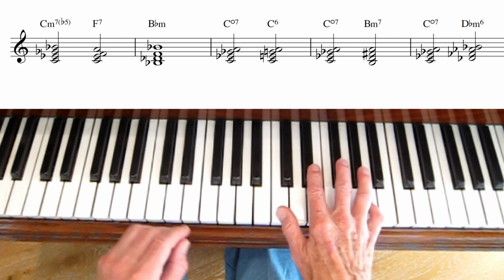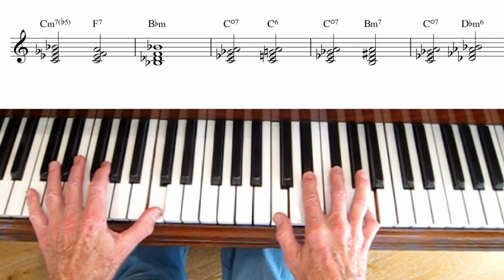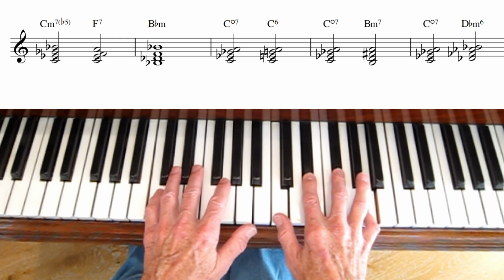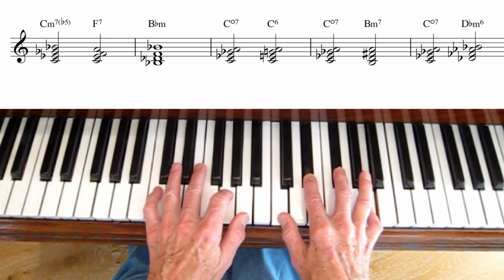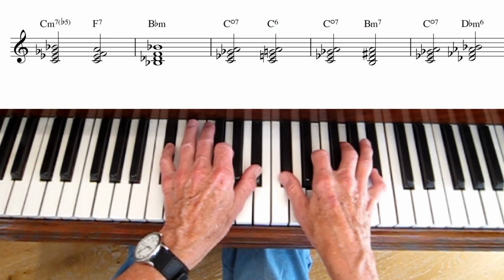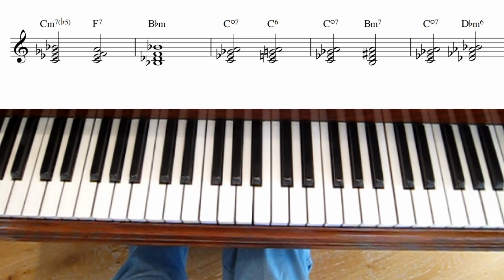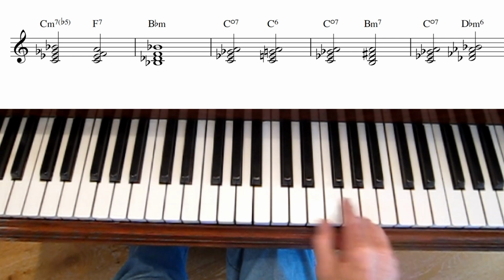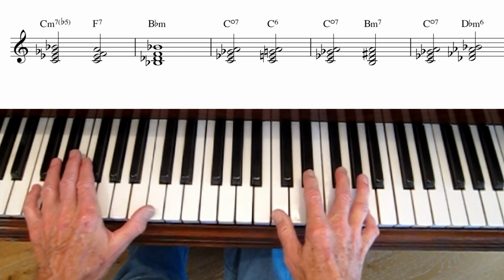And if it's diminished, it's probably either resolving to another form of C, or it's resolving up a half step or down a half step, like this, or like this, so. Diminished chords tend to move chromatically to resolve.